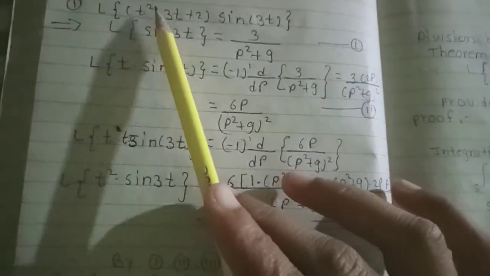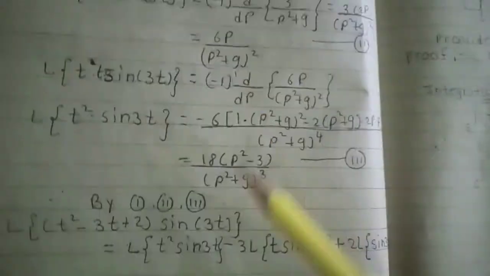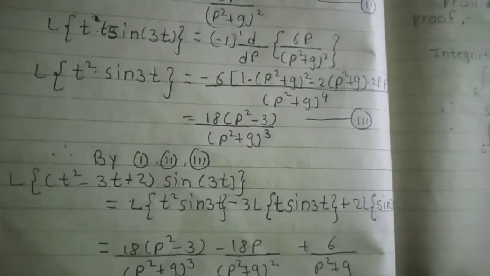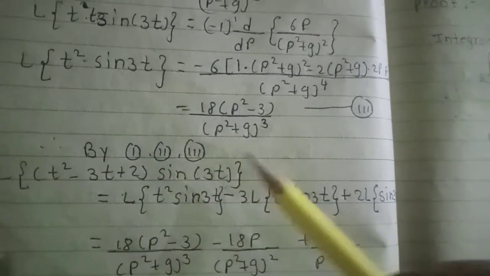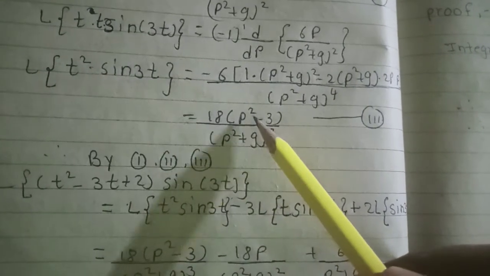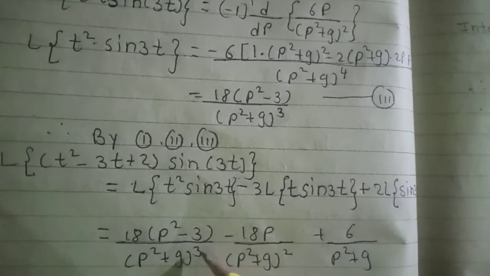The Laplace transform of (t square minus 3t plus 2) into sine 3t is equal to, adding both, 18 p square minus 3 divided by (p square plus 9) bracket cube.